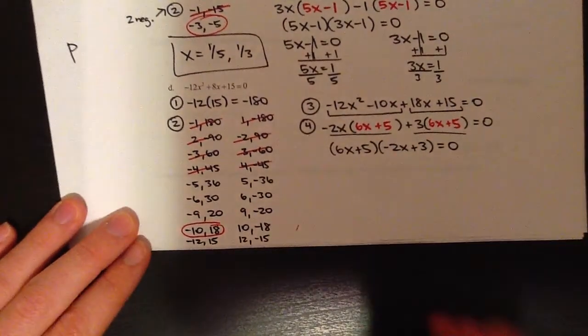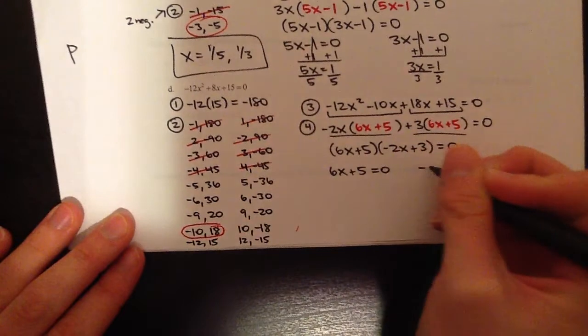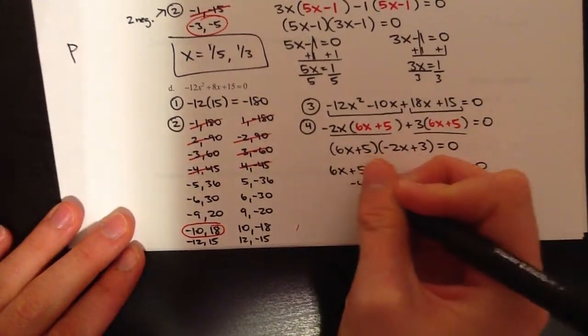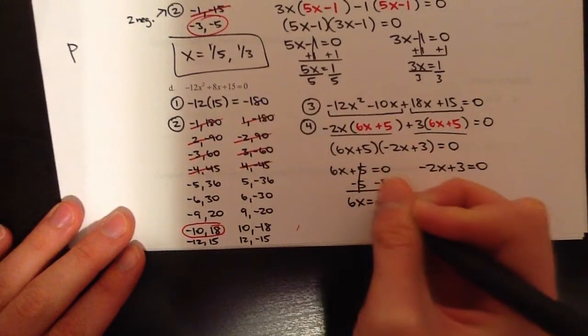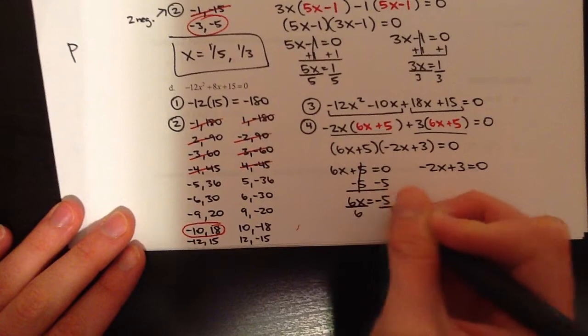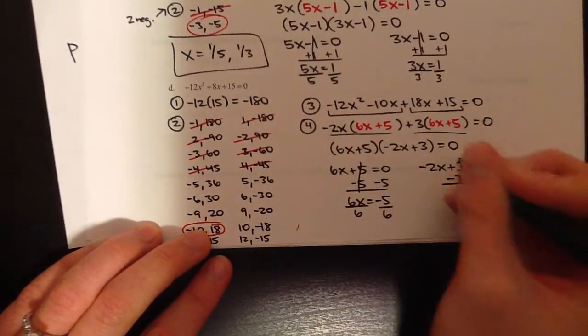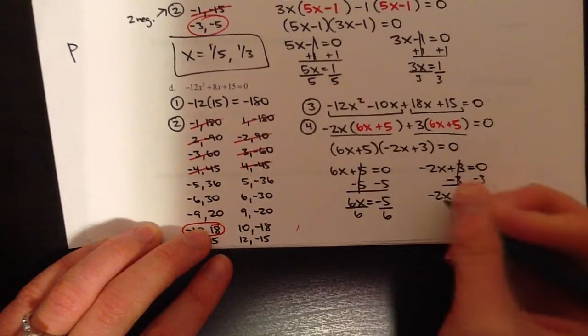Okay, last thing, zero products property. I'm going to set those two factors equal to 0. And then solve for x. So these are two-step equations now. Okay, and 2 steps over here. Don't forget about the negative 2 in front of the x.